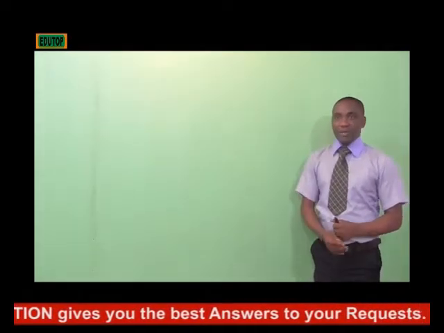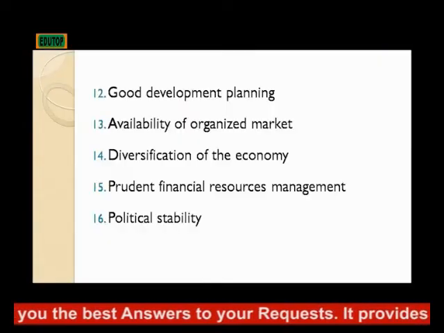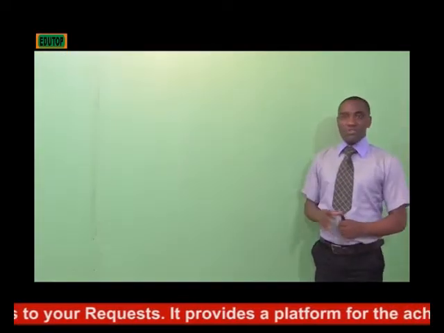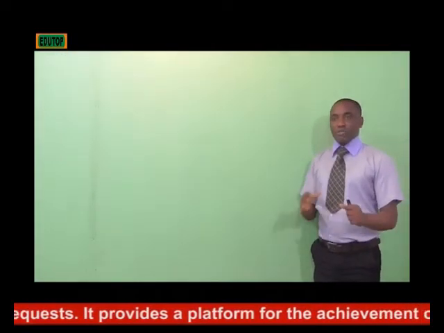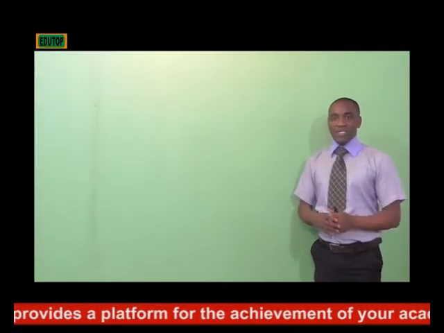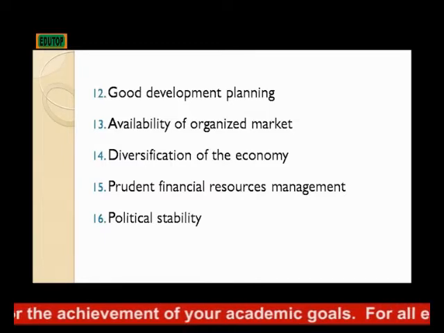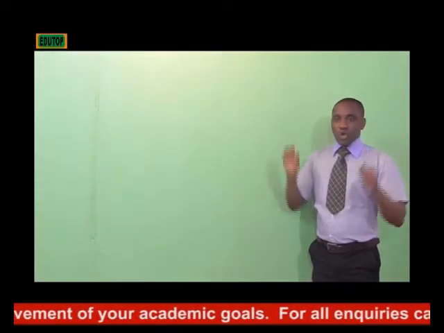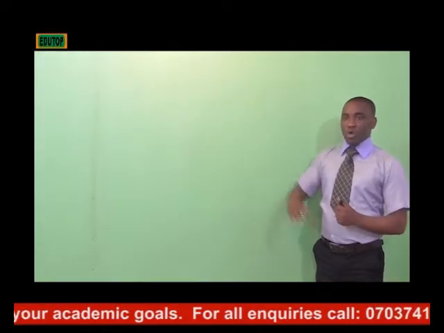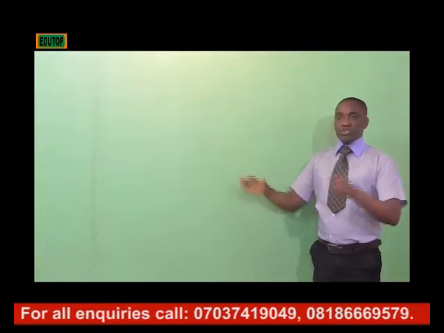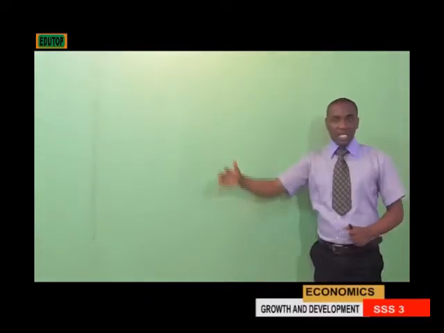They must foresee and plan ahead. Also, availability of organized markets. The market must not be hijacked by some individuals or international bodies. The market must be well organized. Then we have diversification of the economy. The economy must not be one that relies solely on one product or the production of a particular product. They must diversify and venture into different areas so that if one area fails, the other will function and be able to make up for the failed aspect.